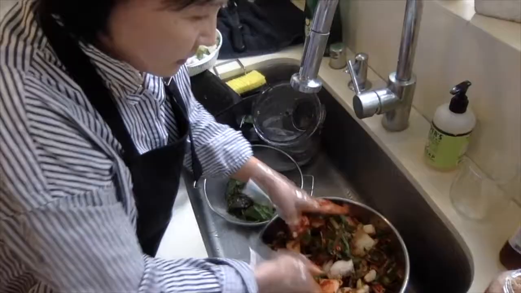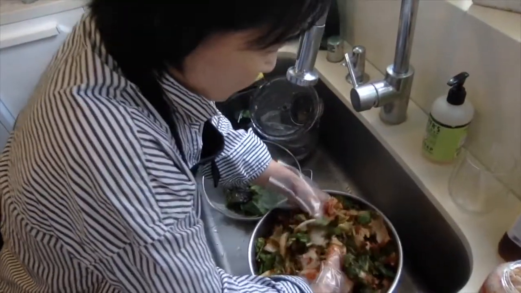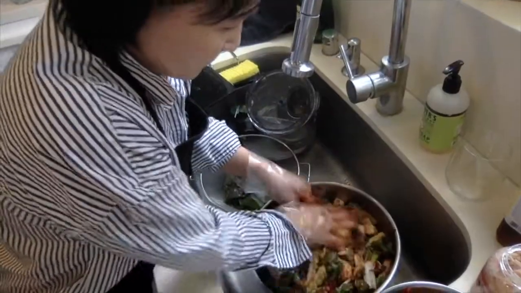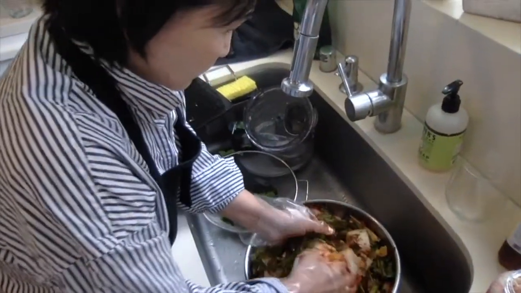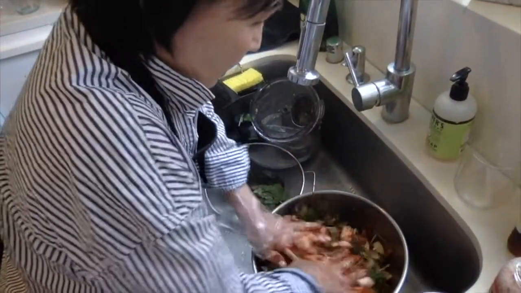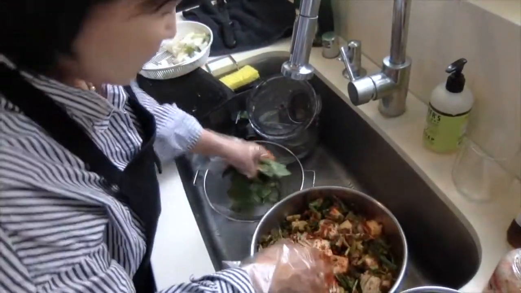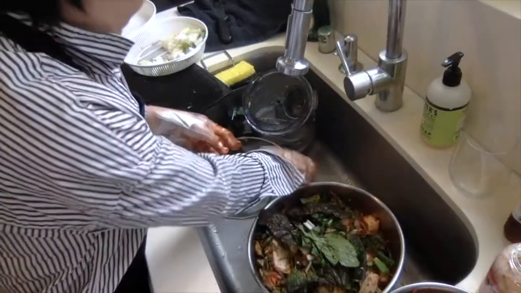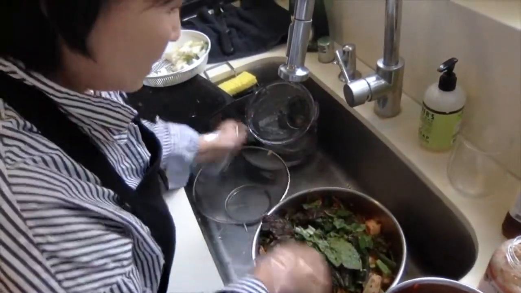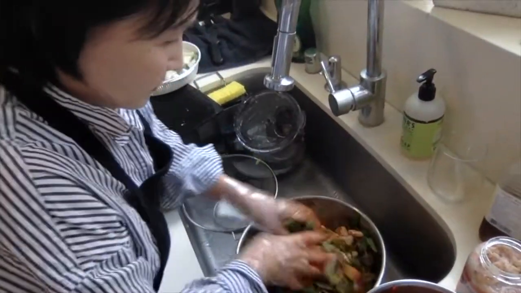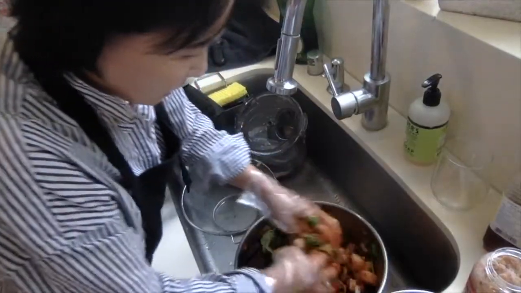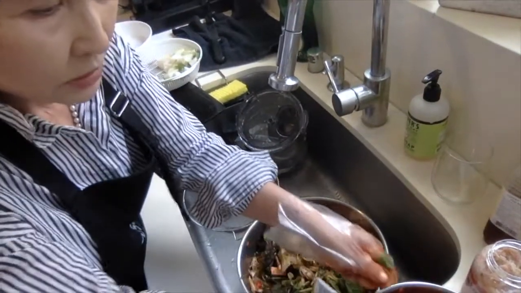Okay, so I mix it. See, as you mix, and then you add a little more. I can tell I need a little more of this, so I just add.